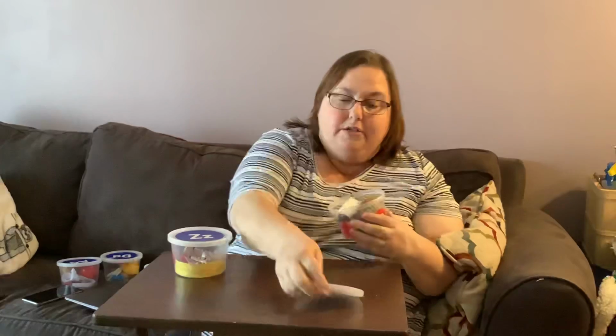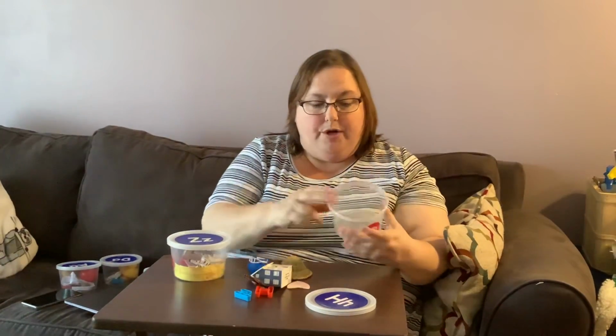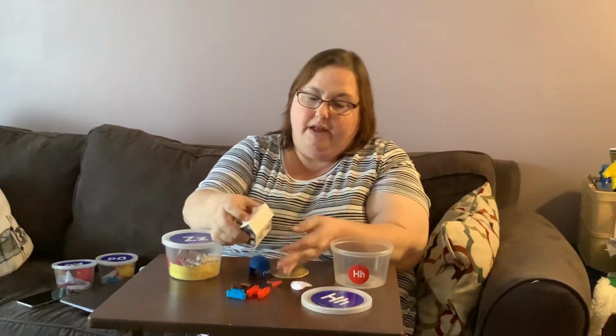Okay, we're going to do, I think two more sets of containers, so 4 containers more. Next up, I have the H container and the Z container. And again, I'm going to dump them out and mix them up, and then we're going to sort them based on the sound we hear in the beginning of the letter.